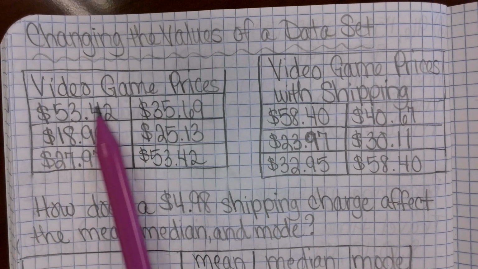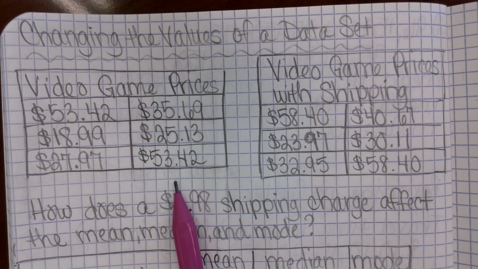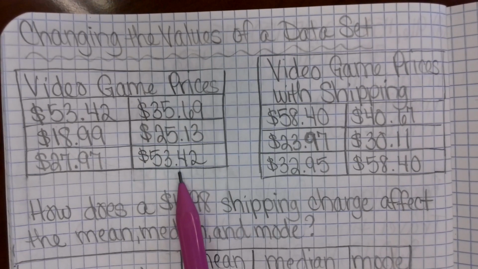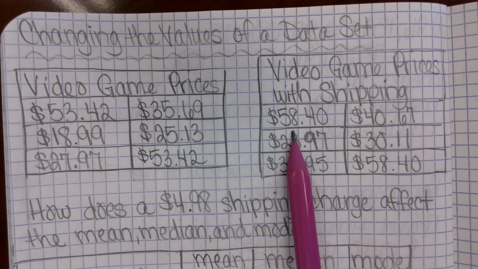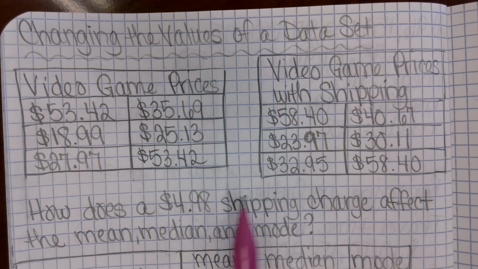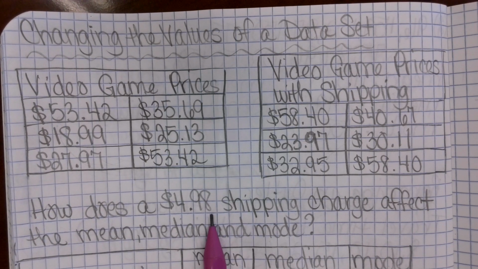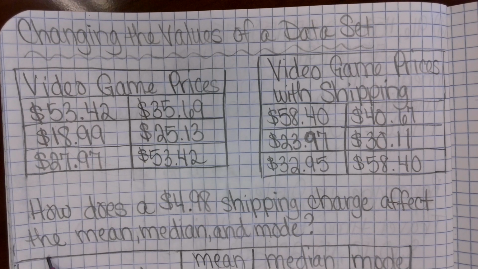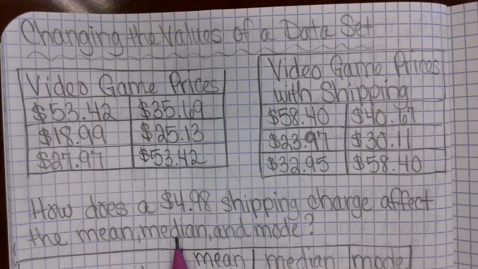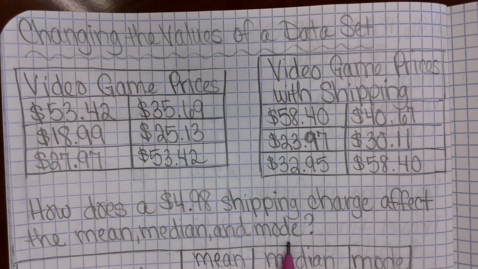So here's a video game with prices. And this is a video game price with shipping. So here's the question we're trying to answer. How does a $4.98 shipping charge affect the mean, the median, and the mode?